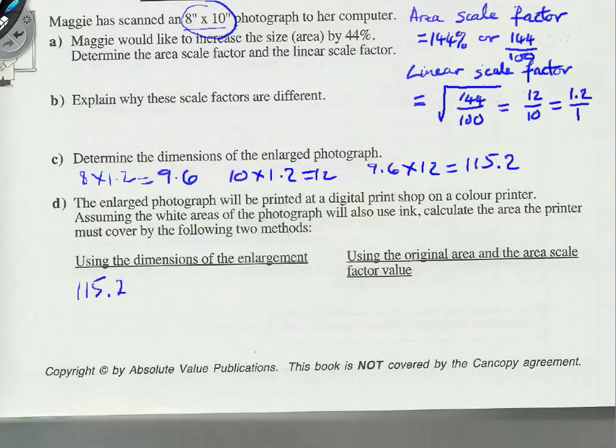Okay, the original area was 80, and we're using a scale factor of 144%. So we multiply that by 144 divided by 100. So let's just look at what that turns into. 80 times 144 divided by 100, and we get the same answer.